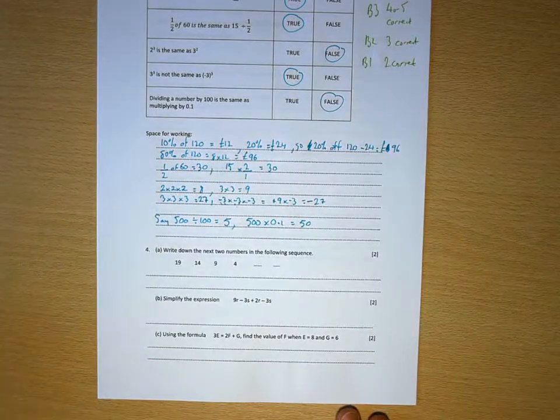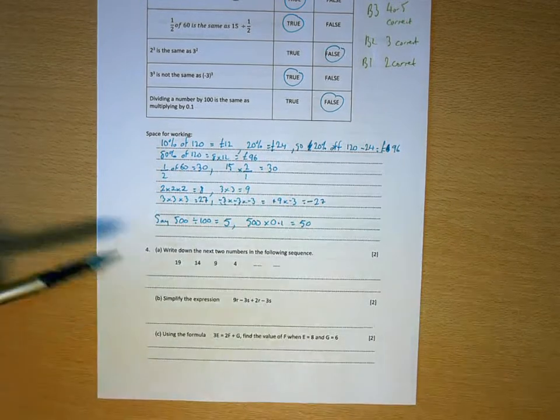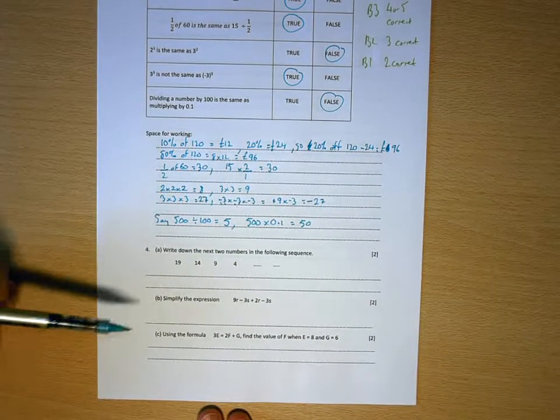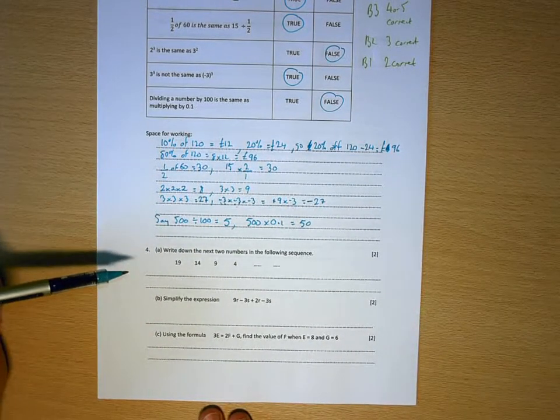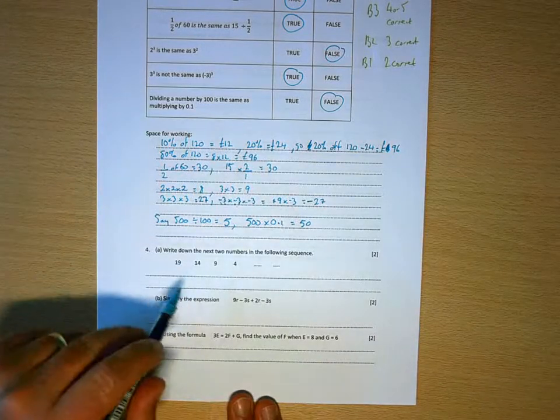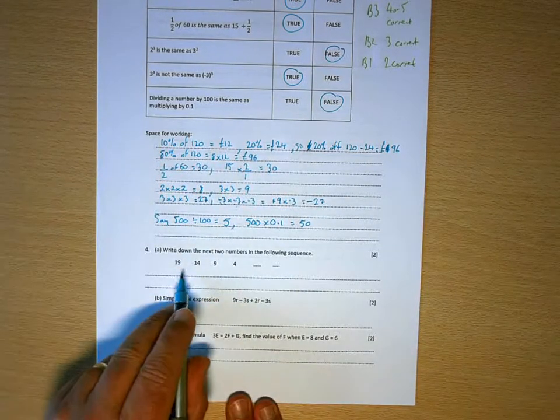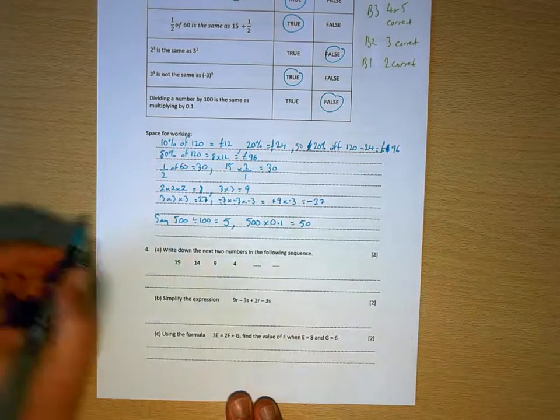Okay, next question. Write down the next 2 numbers in the following sequence. So this is in the first half of the paper, so it isn't going to be one where they're looking for an nth term rule. They just want you to continue that sequence. So you can see it's going down.